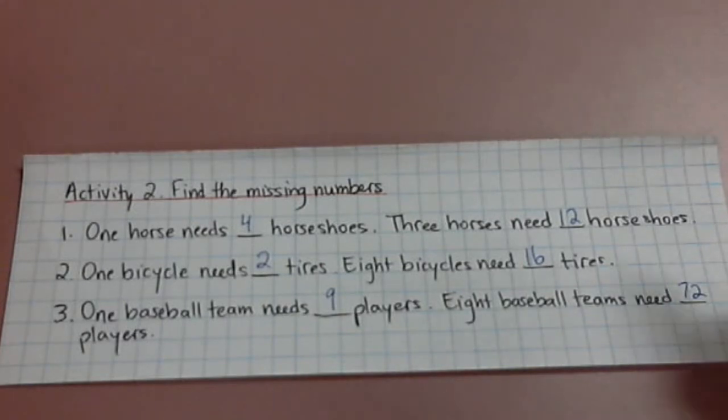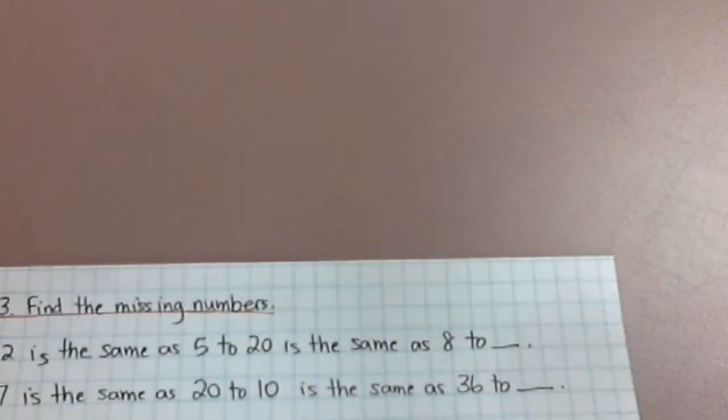Again, these are technically ratios. We'll learn how to write them in a couple of lessons, but they're ratios. And so here we go.